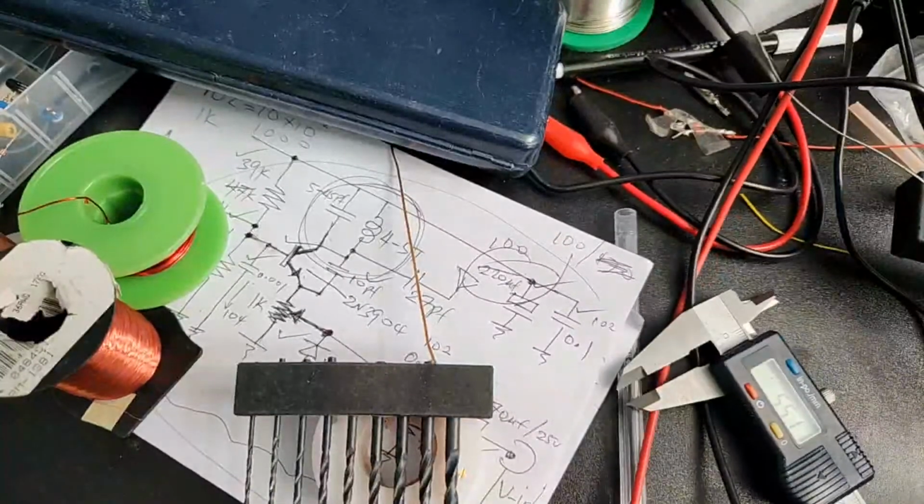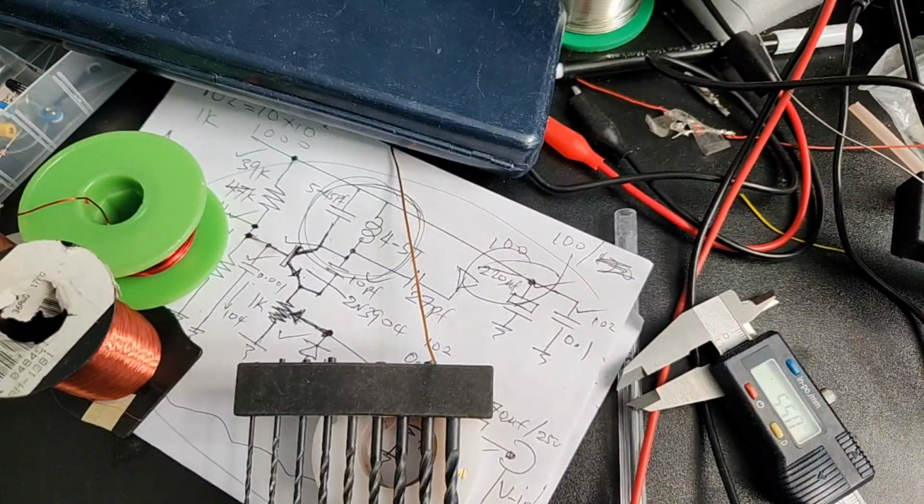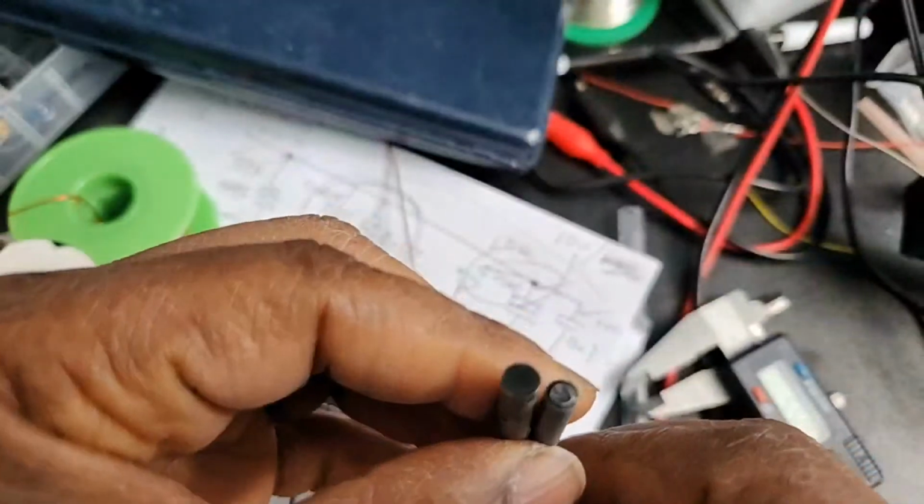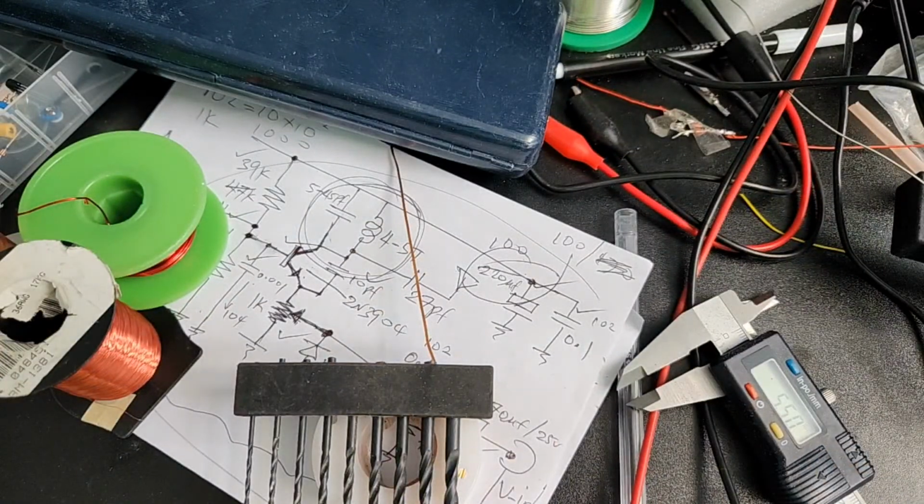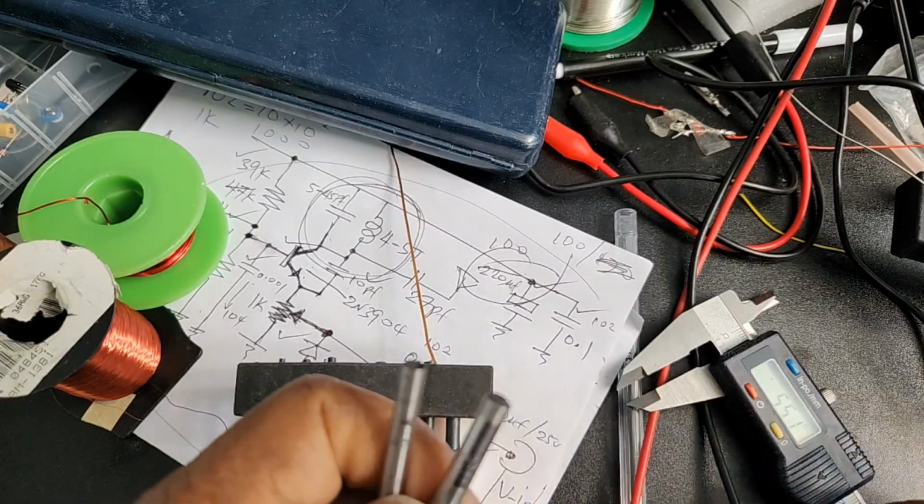5.5 is bigger than we want. All right, we have two more. We're gonna try these two.